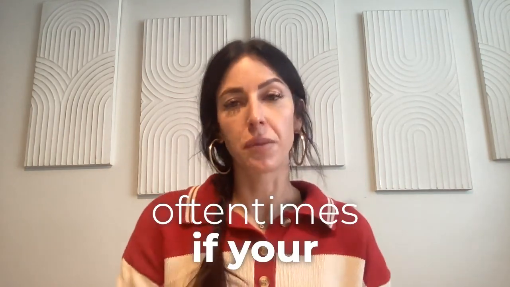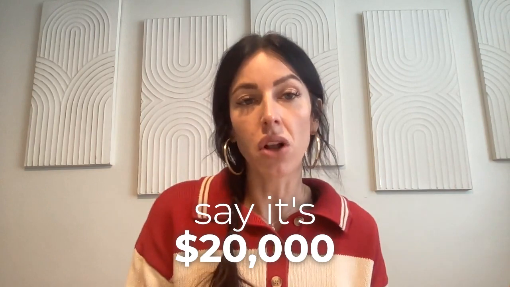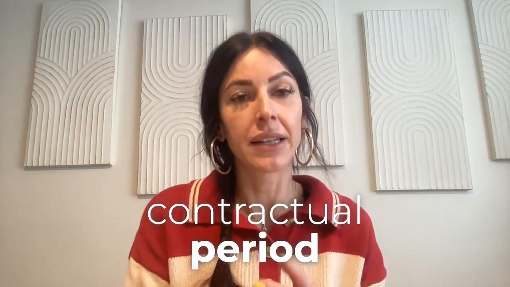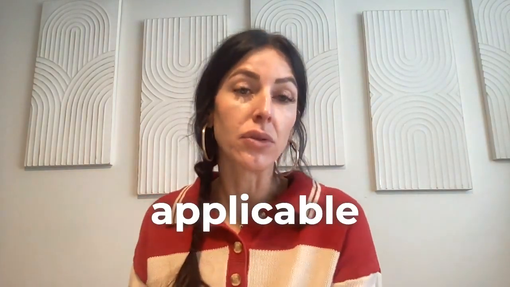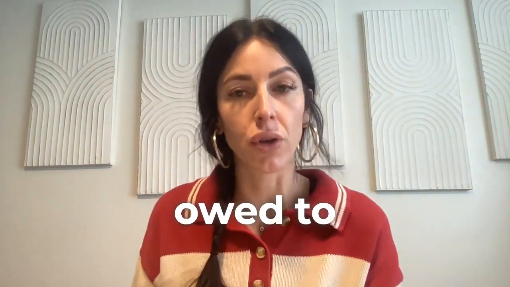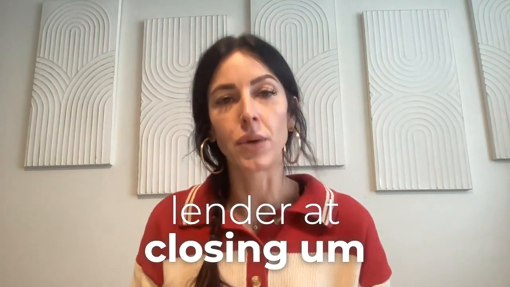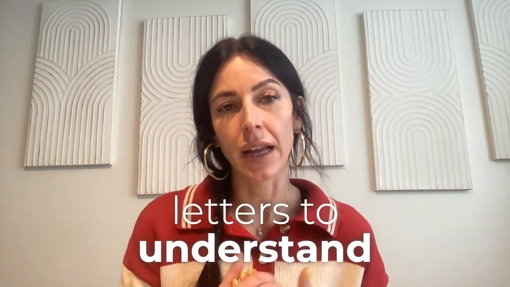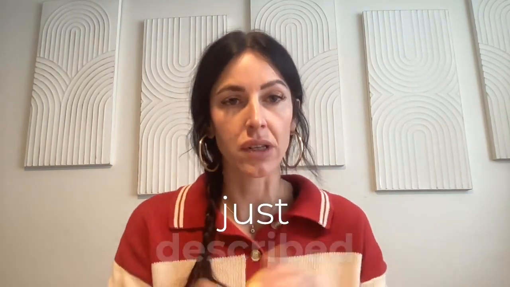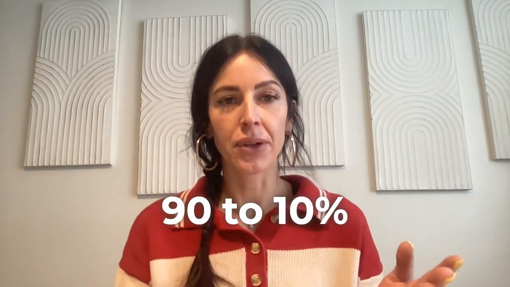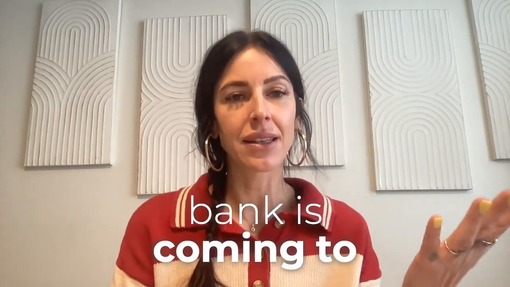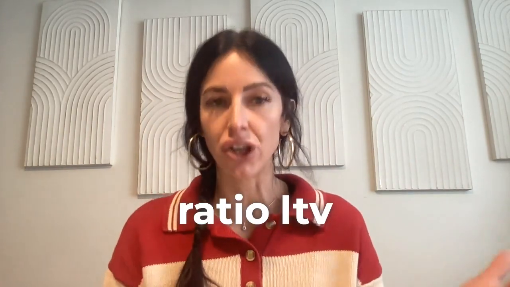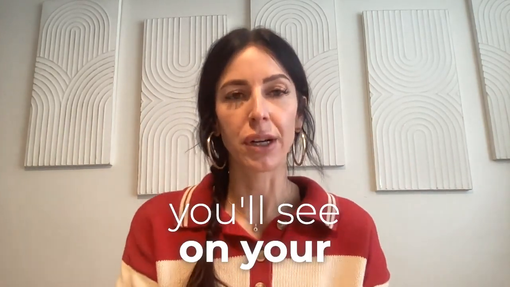So oftentimes if your deposit is substantial, say it's $20,000 that you're using to essentially hold the house throughout the contractual period, $20,000 might be applicable to cover your entire down payment owed to the lender at closing. We'll work with buyers, of course, to read their pre-approval letters to understand what is called LTV, which is what I just described, 90 to 10%, right? 90% is what the bank is coming to the table with, 10% is what the buyer is coming to the table with. That is the loan to value ratio. LTV is what you'll see on your pre-approval letter.